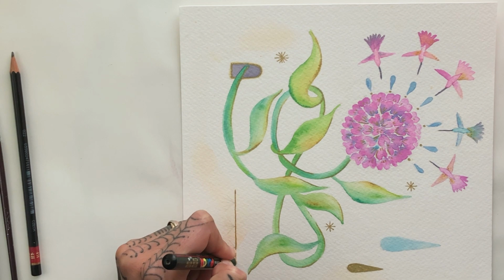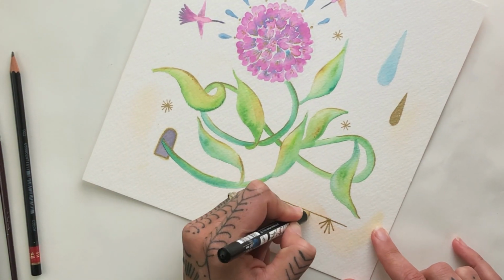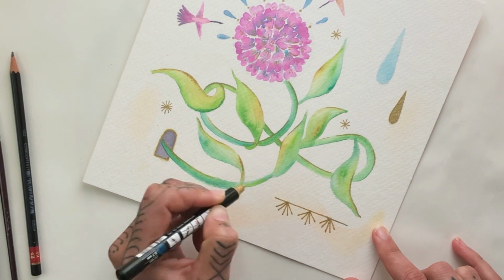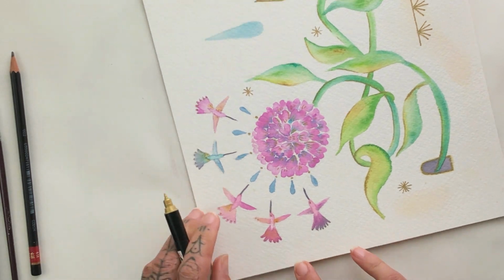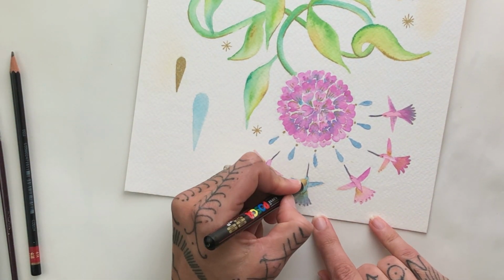And then that becomes a gold paint pen. And then I add little teeny tiny specks of gold for the eye on each hummingbird.